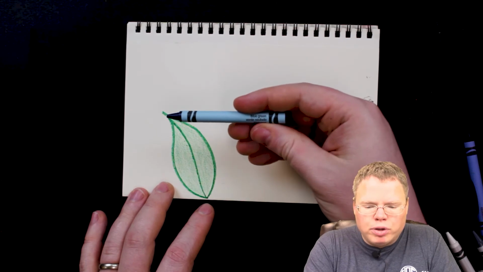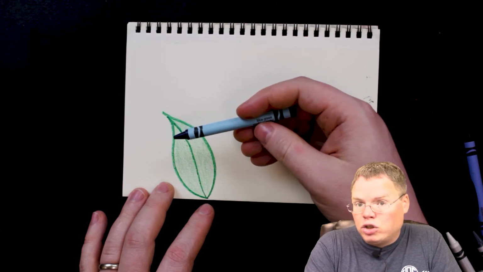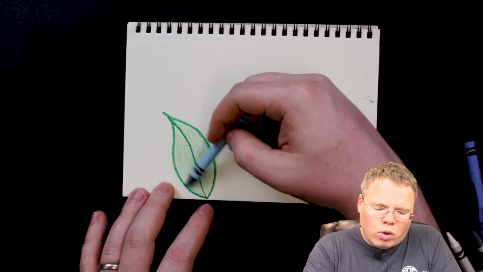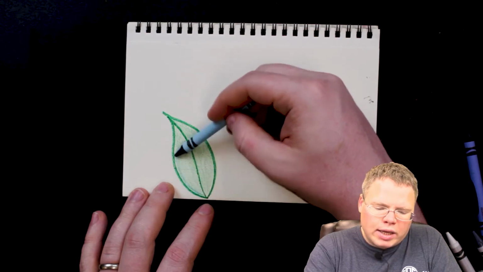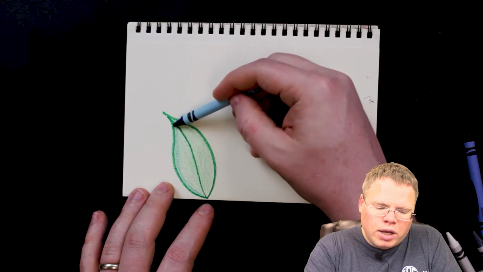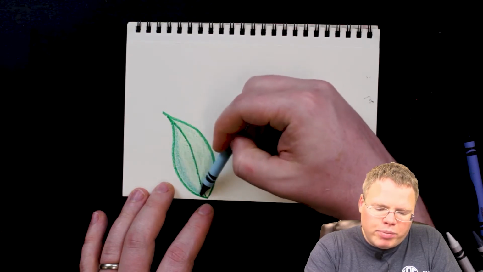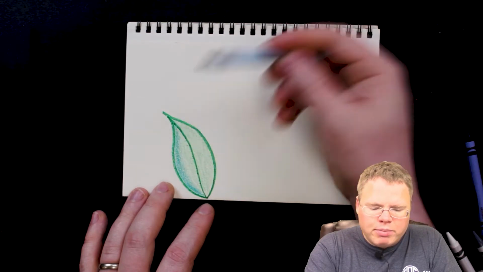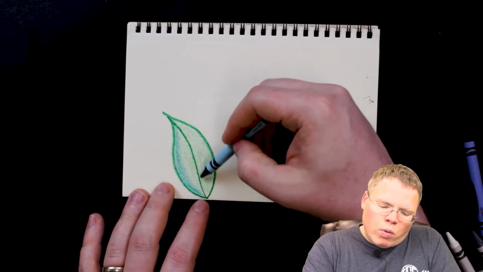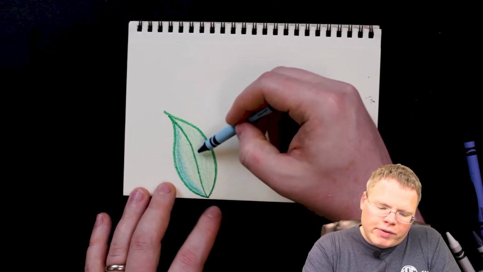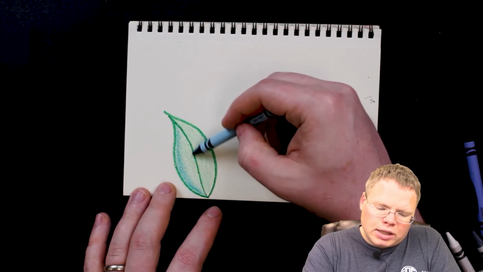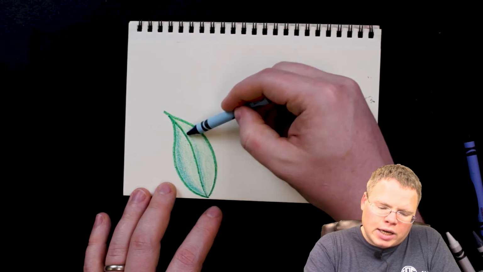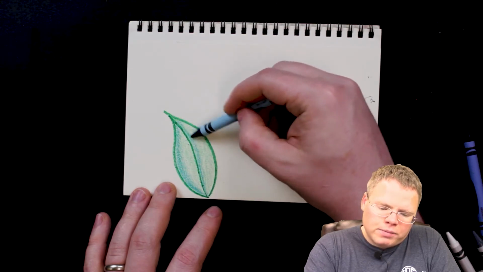I'm going to use this blue-green to make a dark side of the leaf. Again, I'm holding it kind of sideways and just wiggling it. I'm not really pushing down. I'm going to let this side of the leaf be darker, and I'm just using some of that blue-green to make that side darker. While I'm at it, I'm kind of looking at the leaf as two different sections. It's got this line down the middle, and I'm going to put a little bit of a shadow on this side of the leaf as well.